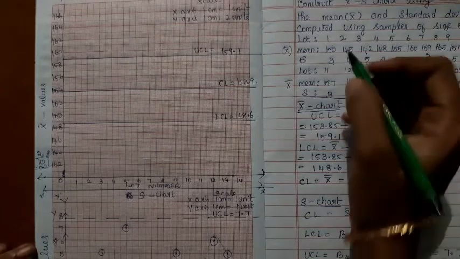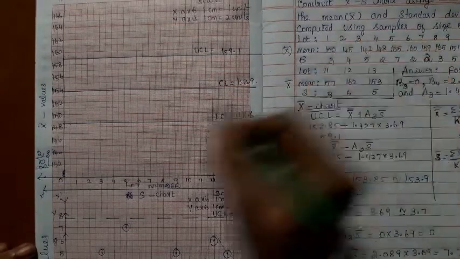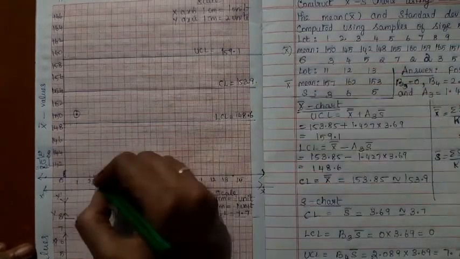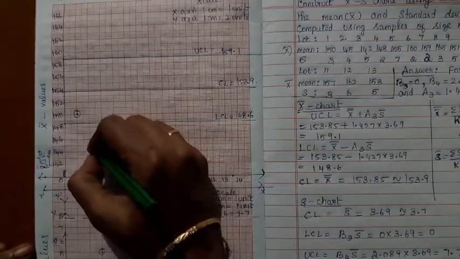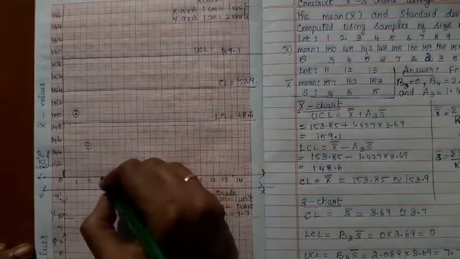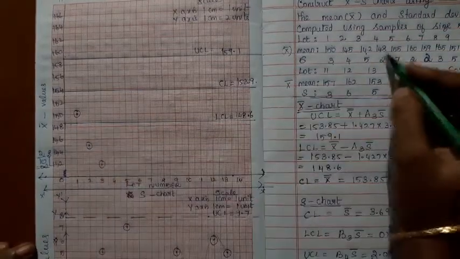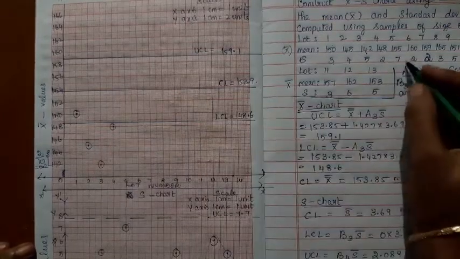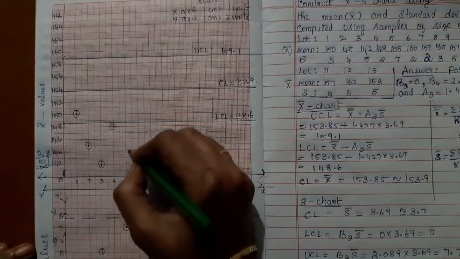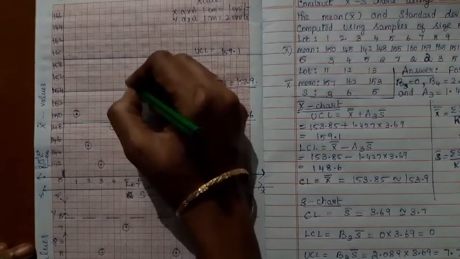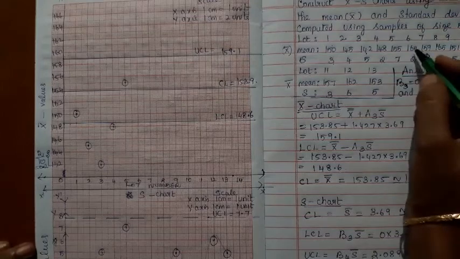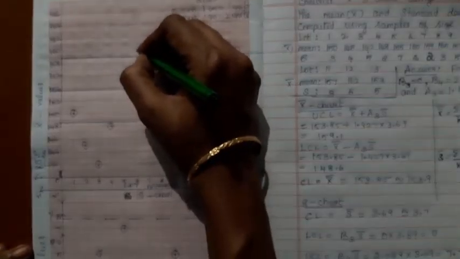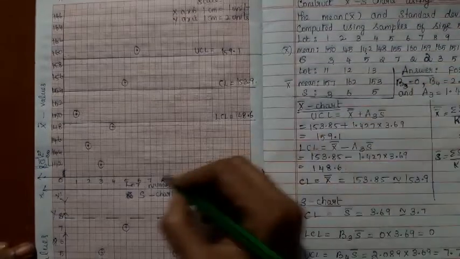The mean of the first lot is 150. The second lot, it is 145. For the third, it is 142. Fourth, it is 148. For the fifth, it is 155. And sixth, it is 160. Seventh, it is 159.